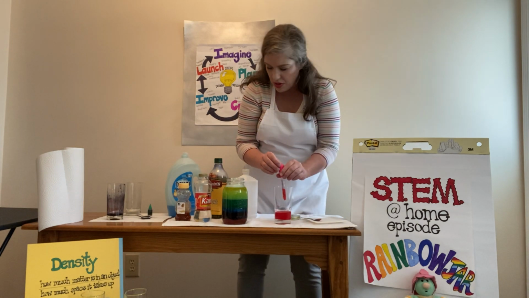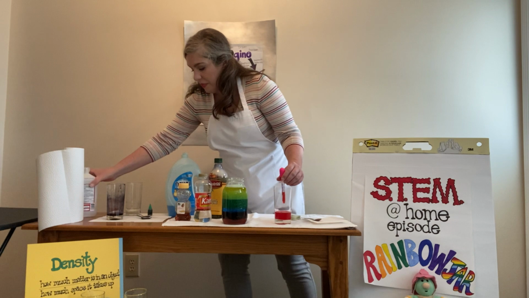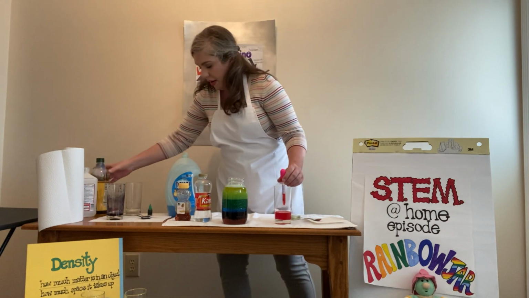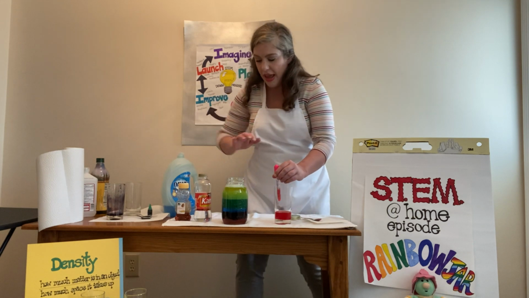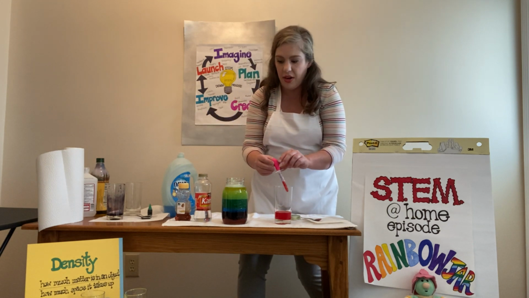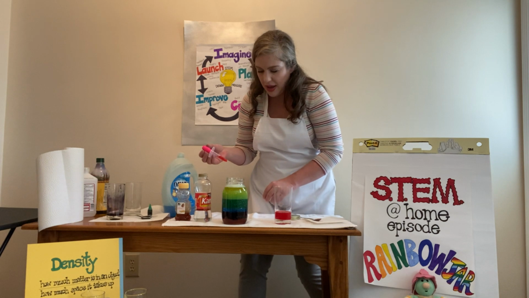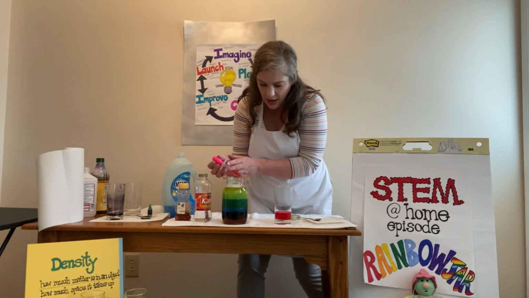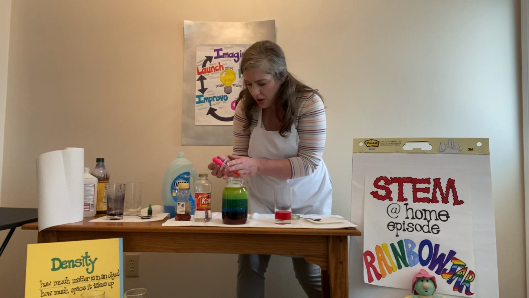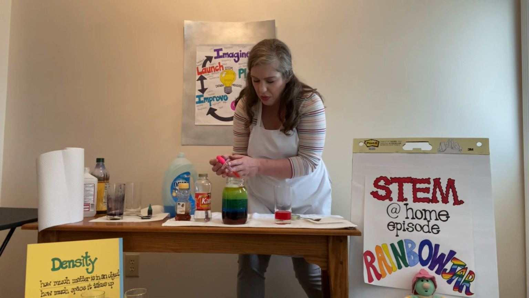Okay, so what I'm going to do now, first I'm going to move my items out of the way here. Give yourself plenty of room, right? I always make sure that my elbows are not going to knock anything over because I'm very clumsy. Okay, here we go. So this red needs to go right on the edge of the jar. Put it right on the lid. Drop by drop, very slowly.